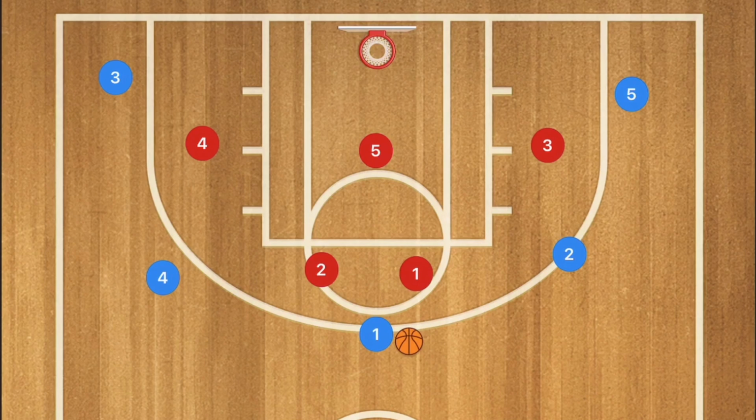So let me explain. So we have player 1, he's going to pass to player 2. Now you could have a pass and cut, pass and screen away, pass and screen for, it doesn't really matter.